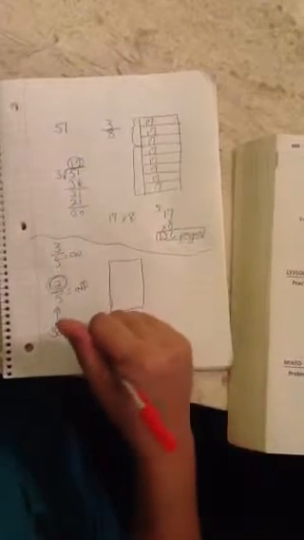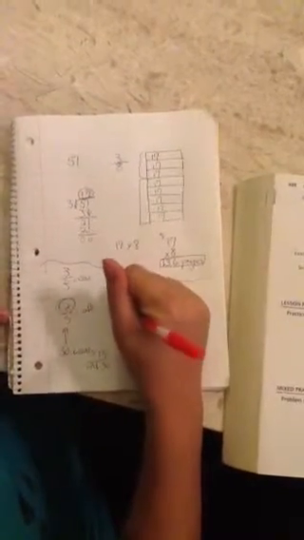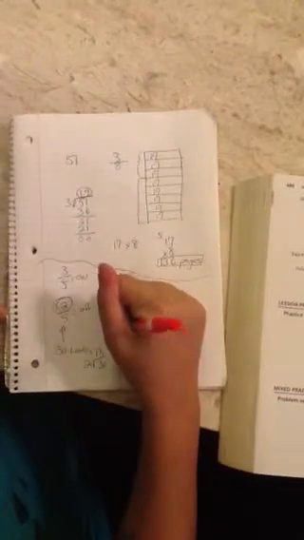So we're going to take that numerator and divide 30 by 2. I know that. That's 15. Now we know each of those parts has 15 in it: 15, 15, 15, 15, 15.